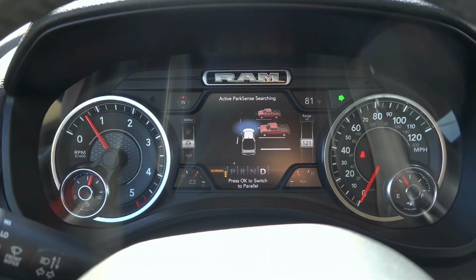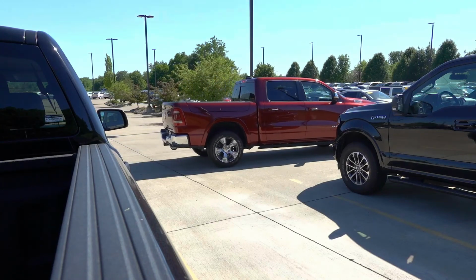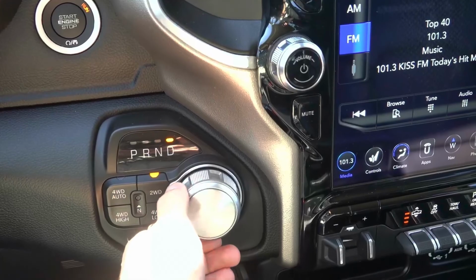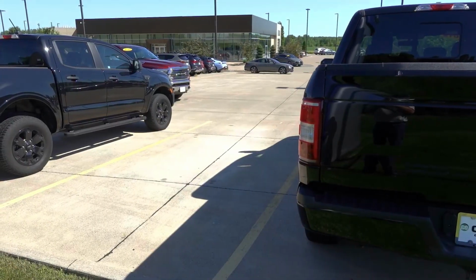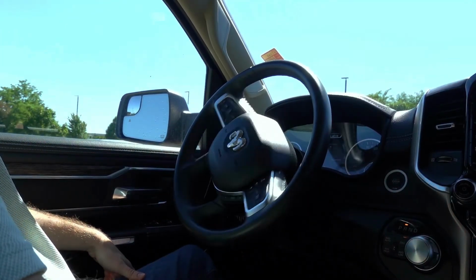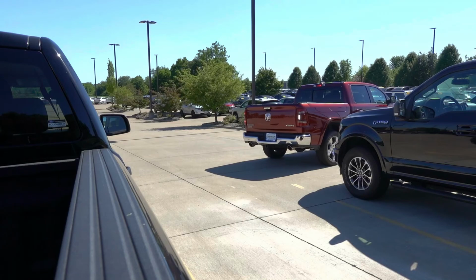You can then use a turn signal to search for spots on both the left and right side of the vehicle. The vehicle will automatically search on the passenger side if the turn signal is not used. From here, the truck will direct you at what to do. Once it finds a parking spot and you stop and shift into gear, it will take over control of the steering wheel. You still need to make sure to maintain control of both the gas and brake pedal.